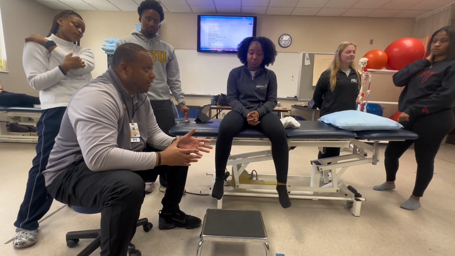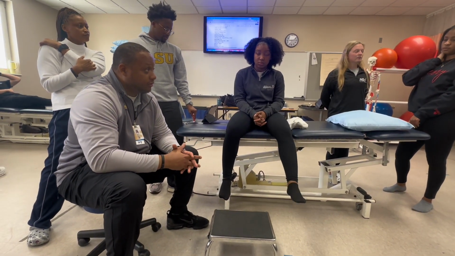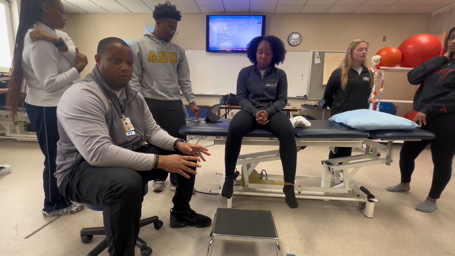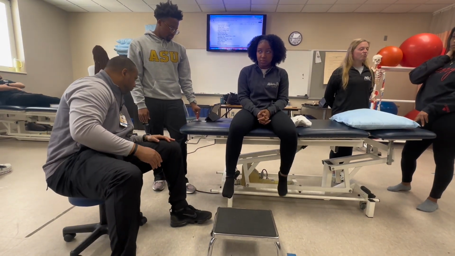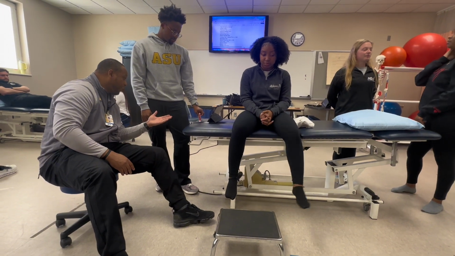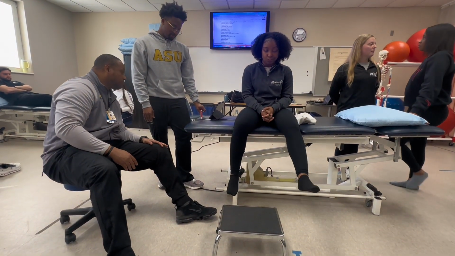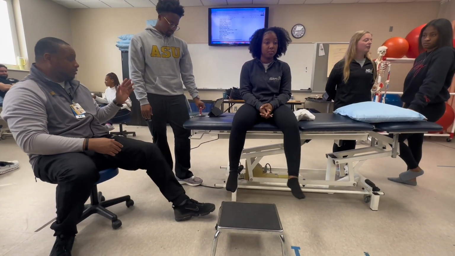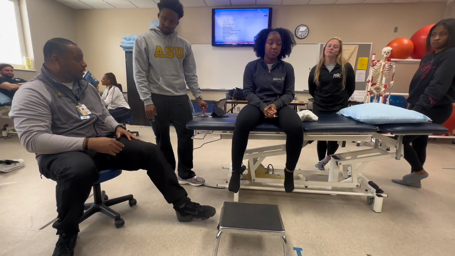That's why I took time to go over them. So you have the non-weight bearing component and the weight bearing component.